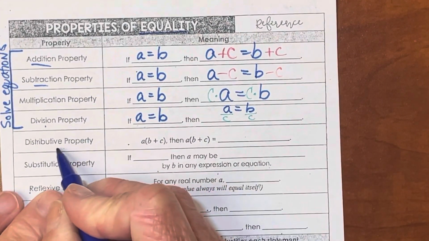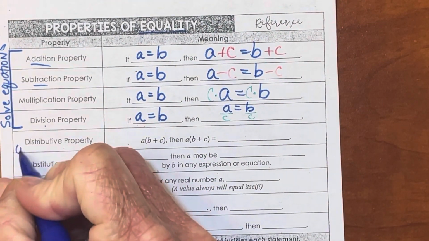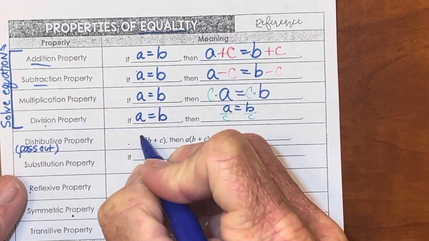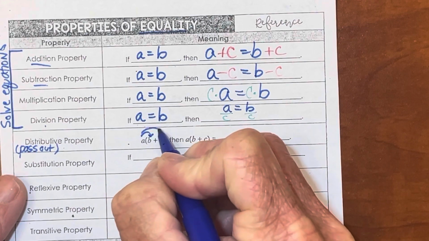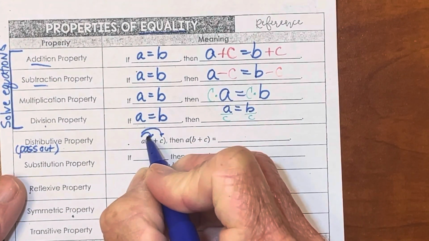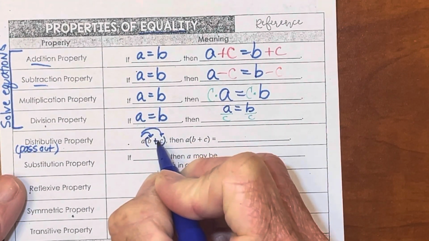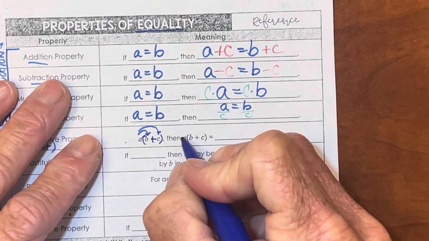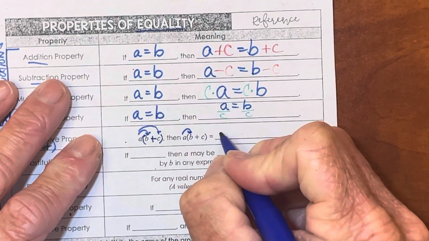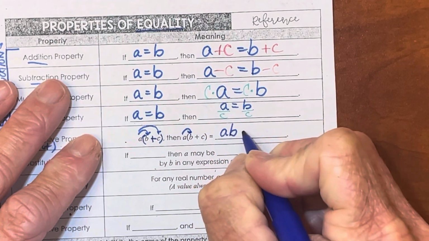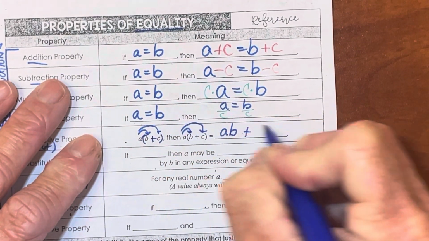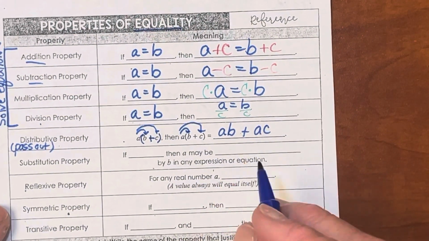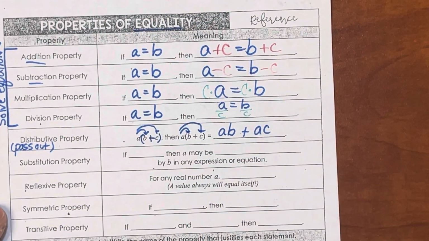The distributive property was also used. To distribute means to pass out or to pass through. So we're going to distribute or pass this quantity through. So you have a number times a sum, passing that value through the quantity. If you multiply, then A times (B plus C) and A times B plus A times C would be equivalent to one another. In either direction, you're using the distributive property.